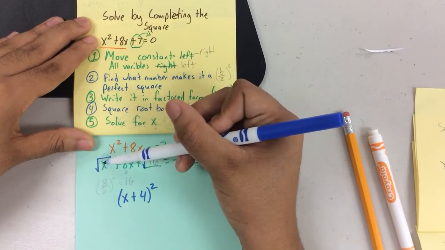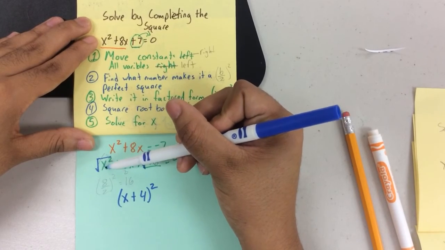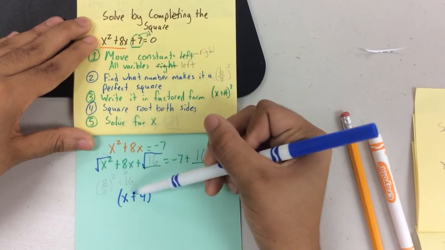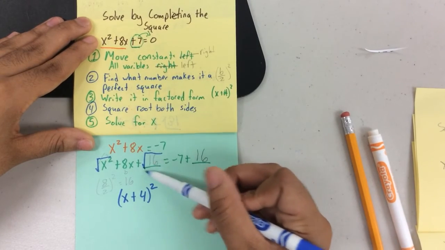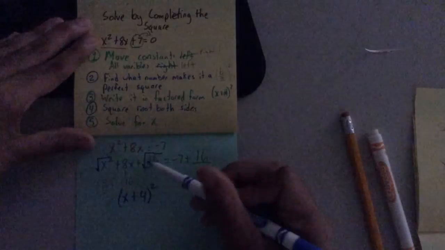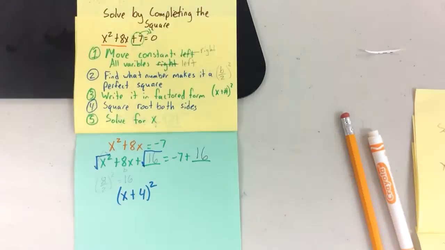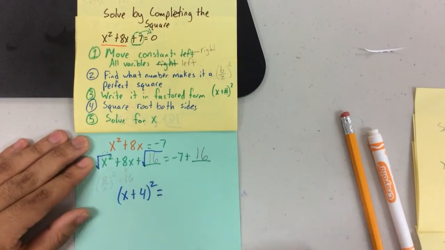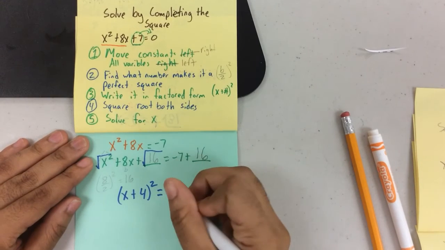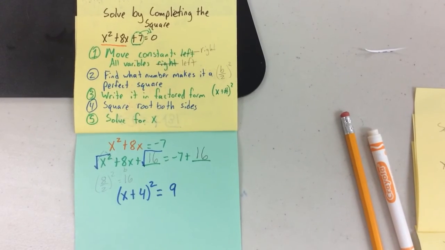To get that, this would always be x. So you can just immediately copy down x here. Whatever sign is here, you copy it down. For this number, you take the square root of your last term. Take the square root of this one. So negative 7 plus 16 is positive 9. So that's step 3. It's in factored form.